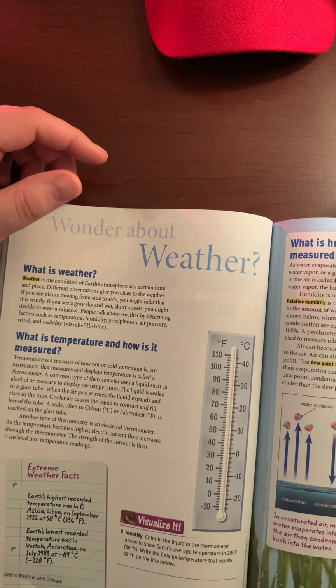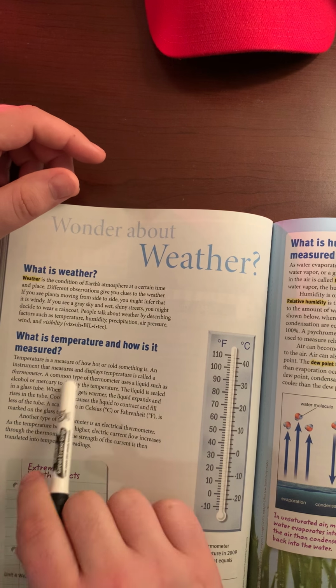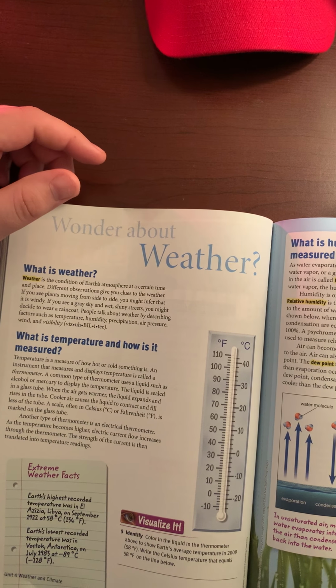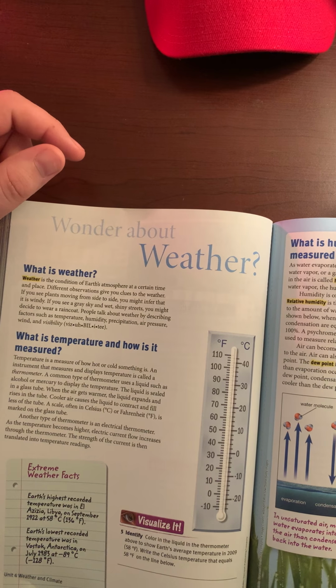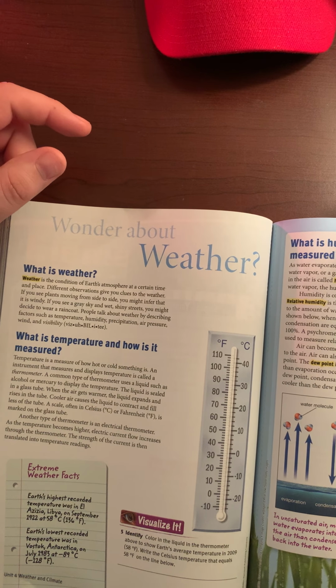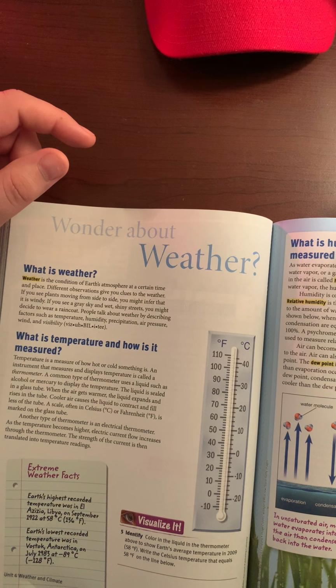An instrument that measures and displays temperature is called a thermometer. A common type of thermometer uses a liquid, such as alcohol or mercury, to display the temperature. The liquid is sealed in a glass tube. When the air gets warmer, the liquid expands and rises in the tube. Cooler air causes the liquid to contract and fill less of the tube. A scale, often in Celsius or Fahrenheit, is marked on the glass tube.